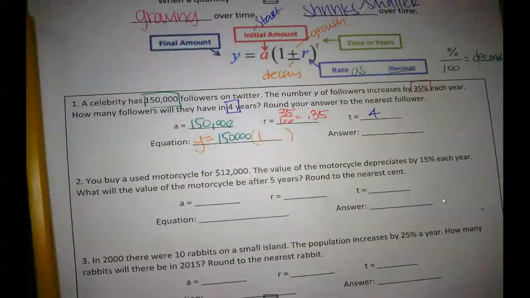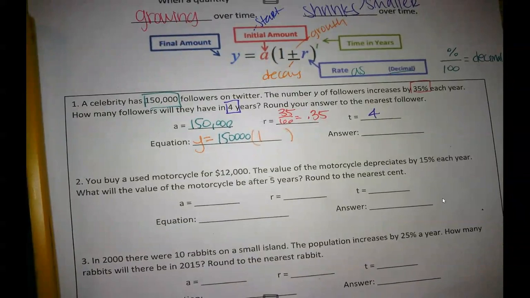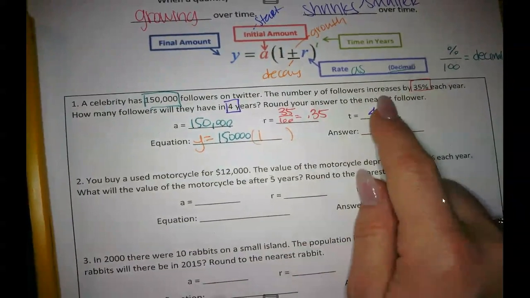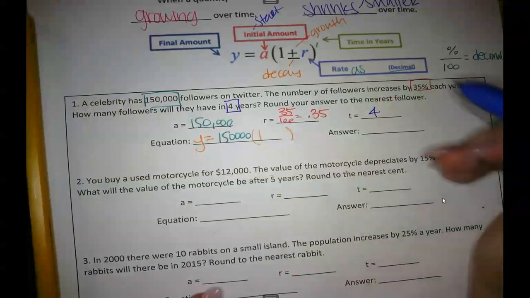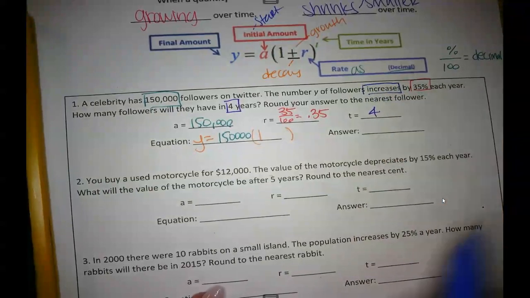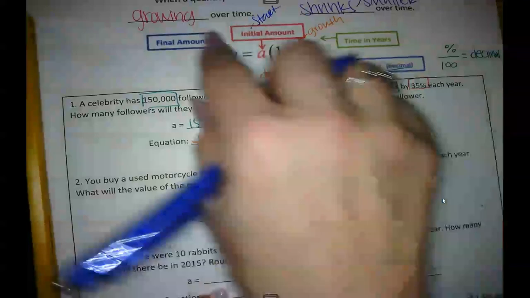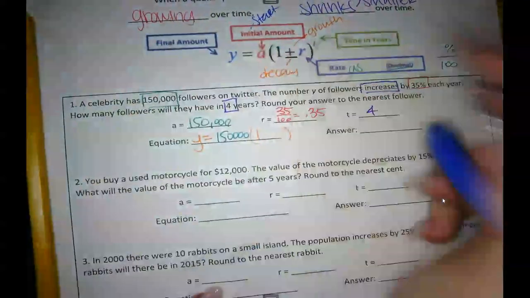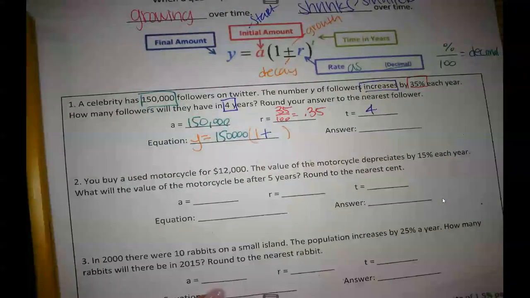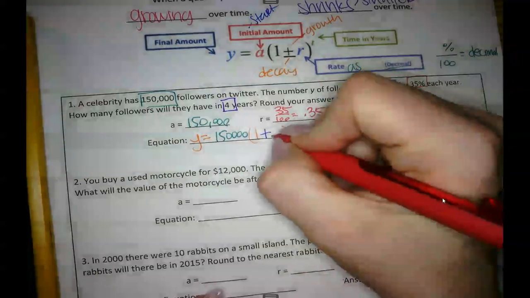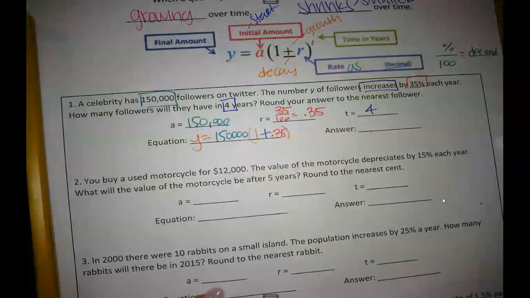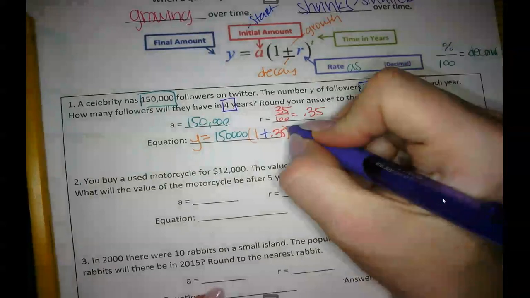So plus or minus. That's the only thing I forgot to underline. It says it increases by this rate. So that means that it is a growth, which means it's going to be a plus sign. Our rate, 0.35, and our time is 4 years.